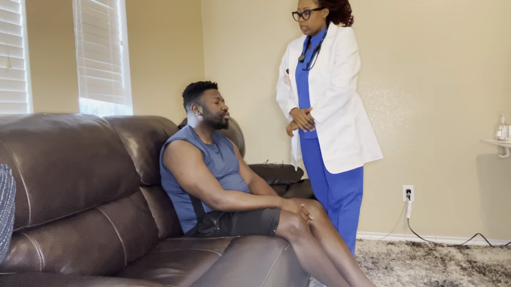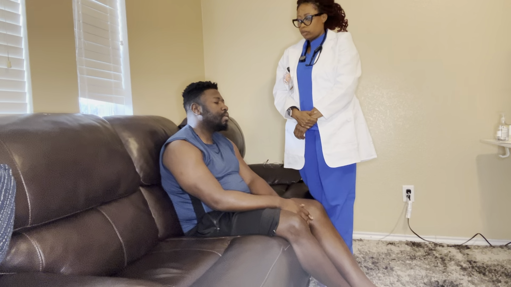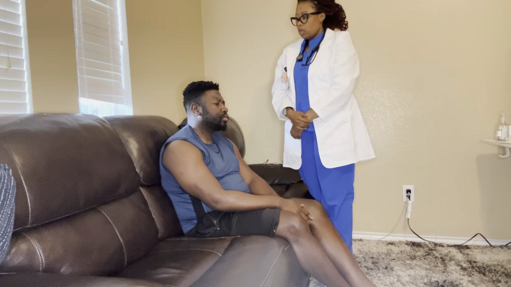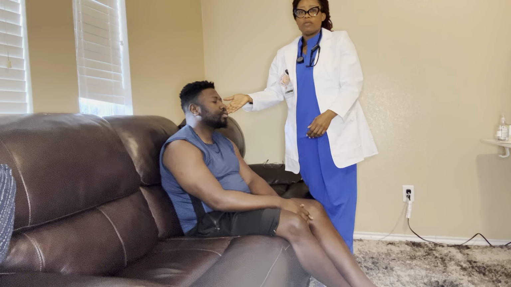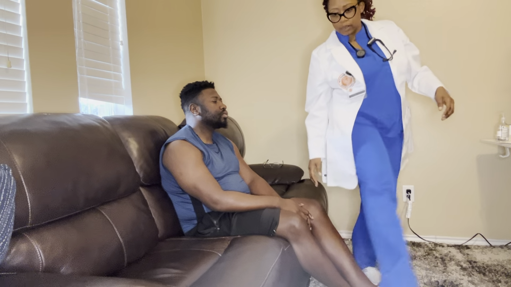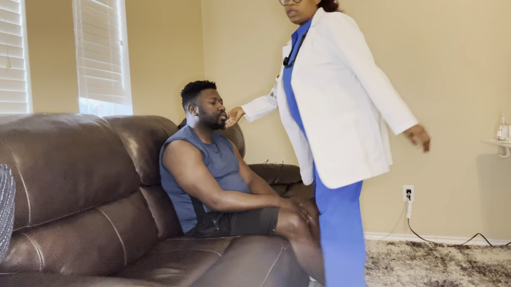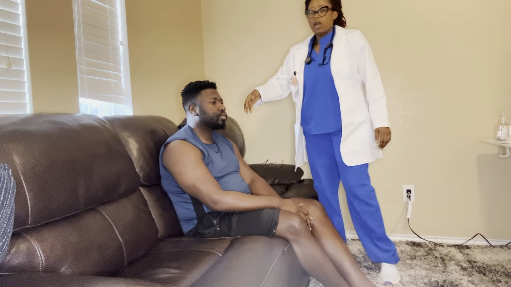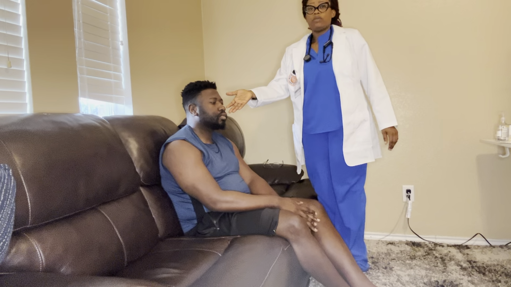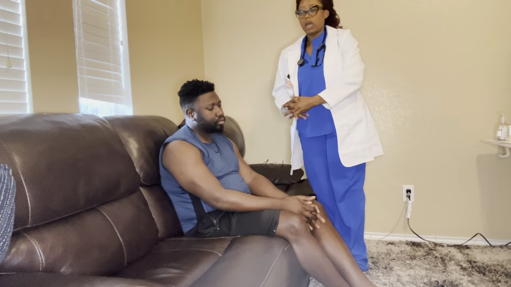Go ahead and puff your cheeks out for me. Make a frown. I didn't notice any asymmetry with a frown on his face. If there were any asymmetry or weakness on one side of his face, I would suspect stroke or Bell's palsy.